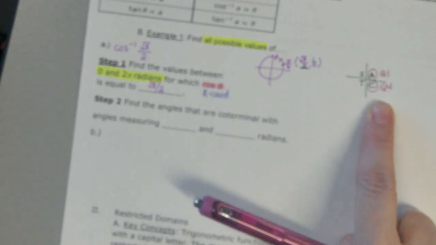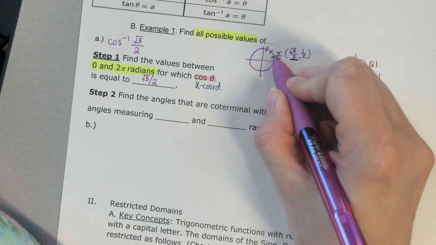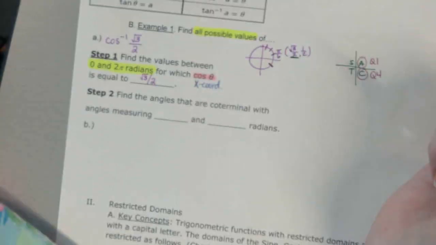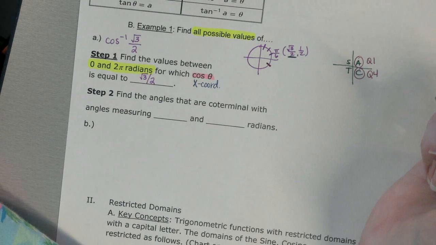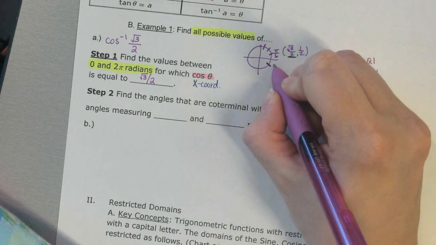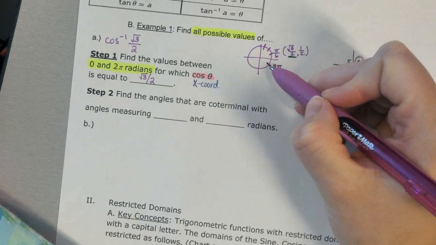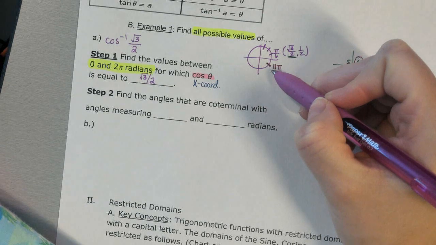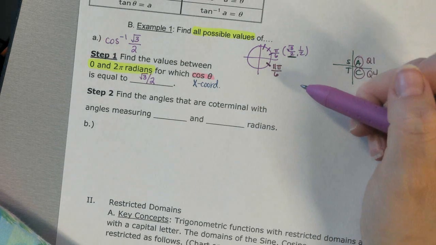So we just have to find the place in quadrant 4. Okay? It's going to be a reflection of pi over 6. So it's going to be this part here. Do you guys know what it is? 11 pi over 6 is right. One way you could think of it is this is negative pi over 6. So if you subtract from 2 pi, you get 11 pi over 6.